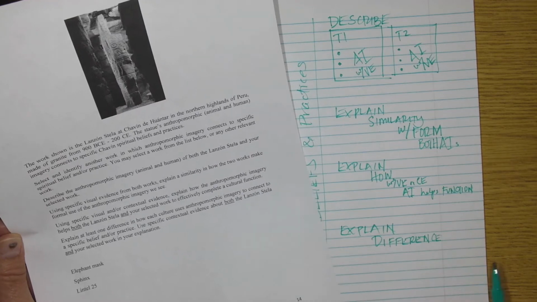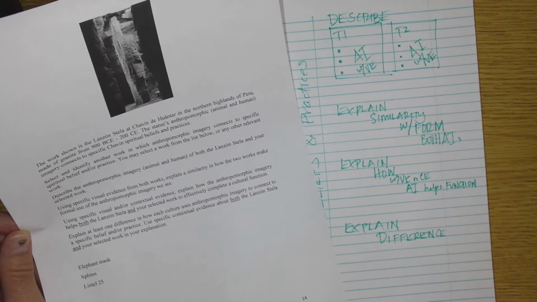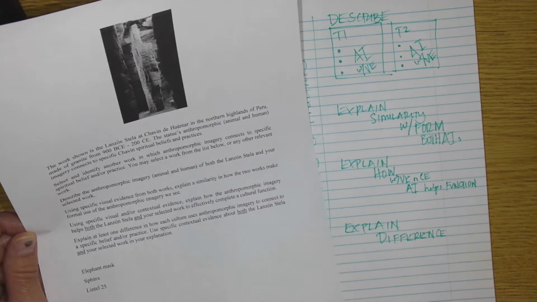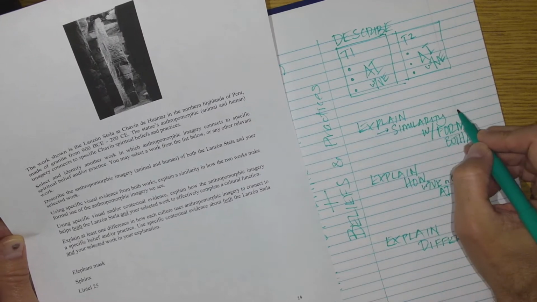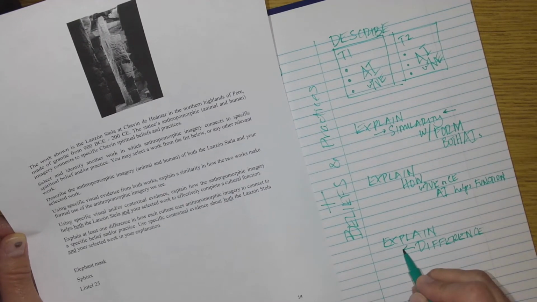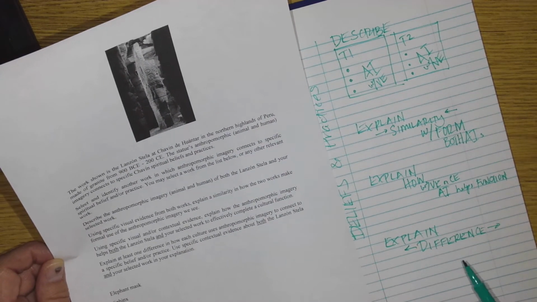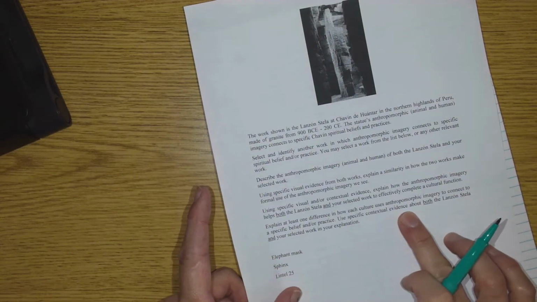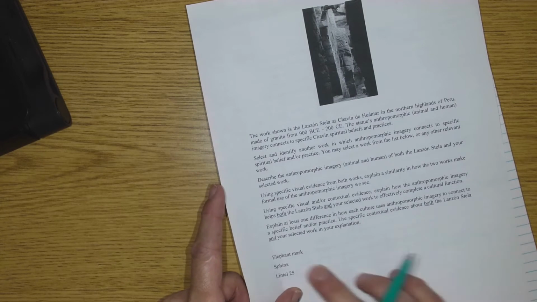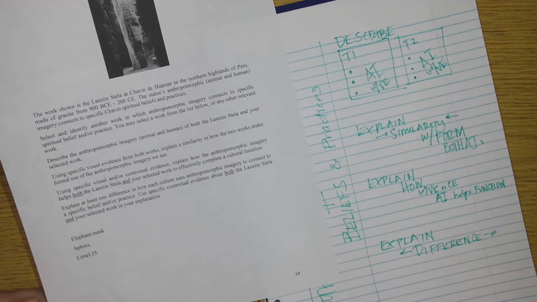Explain at least one difference in how each culture uses AI to connect to a specific belief and or practice. So we really have a similarity. We really have a difference. Okay. So that is formal, functional. I wonder if this is contextual. Yes, it is. Okay. So use specific contextual evidence about both the Lanzón Stela and your selected work in your explanation. Okay.